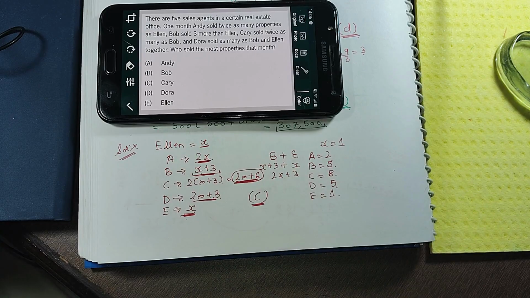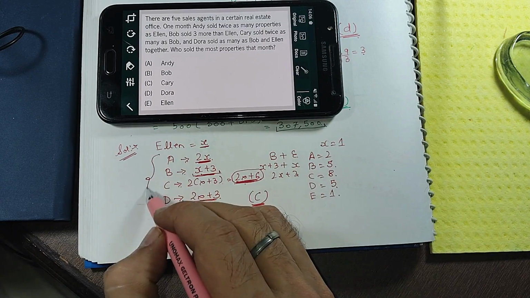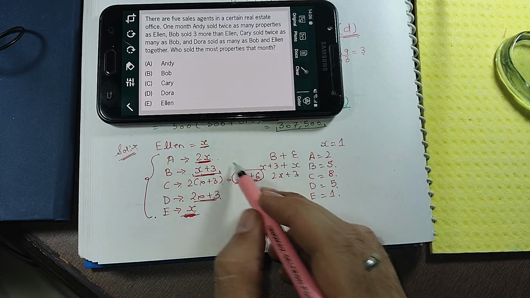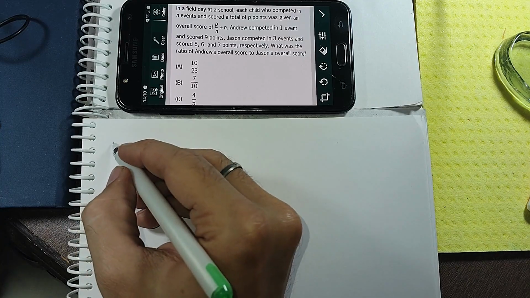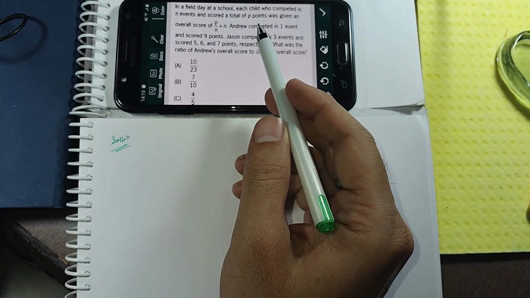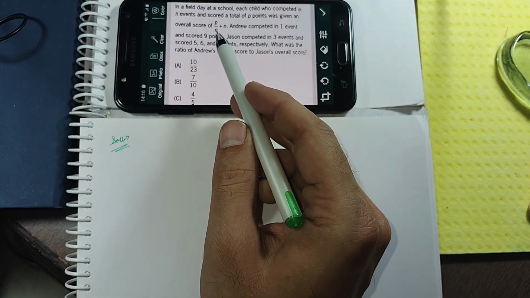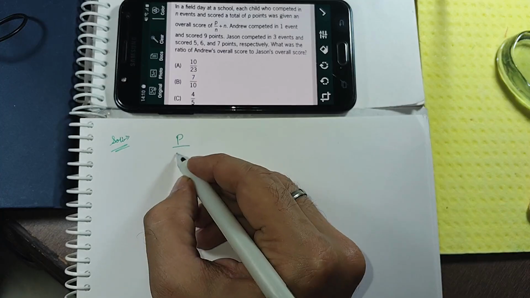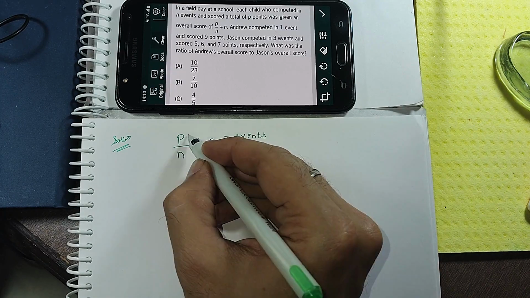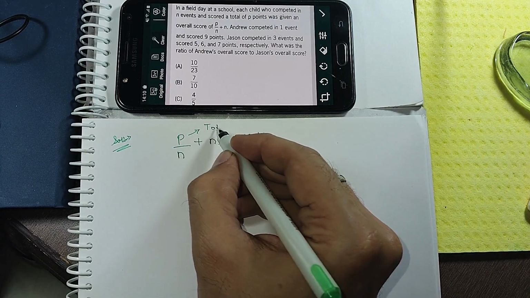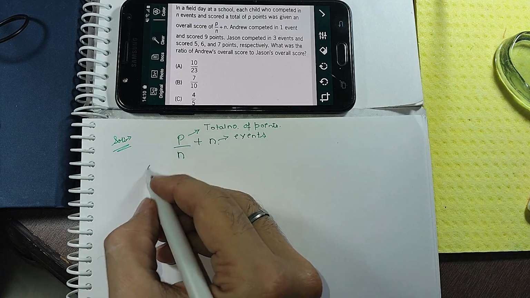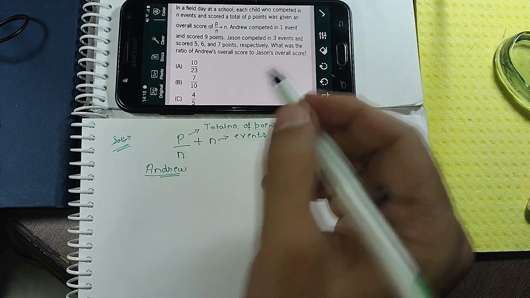In such types of comparative questions, you must try to relate all the variables to a single variable so as to compare them easily. In a field day at a school, each child who competed in n events and scored a total of p points was given an overall score of p upon n plus n. So in a school, each child plays n events, this is the number of events, and p is the total number of points, right?